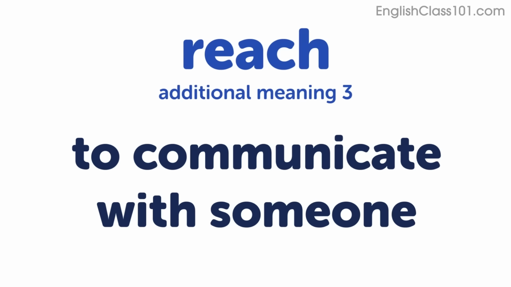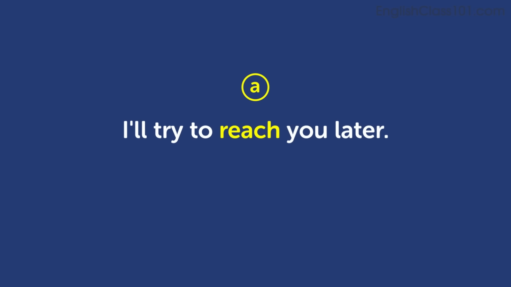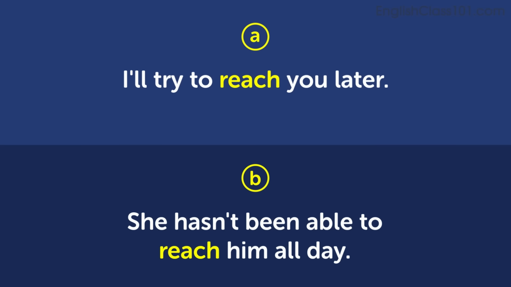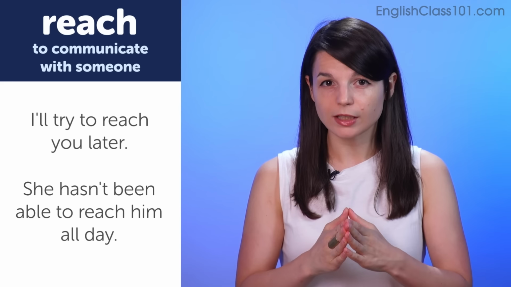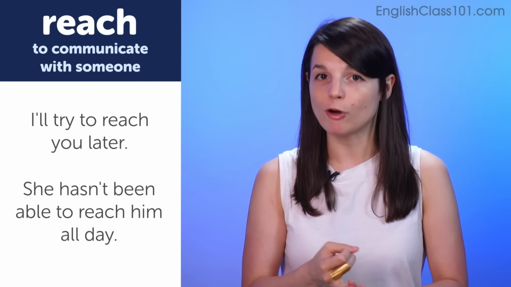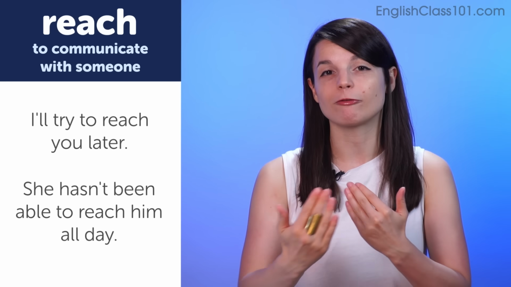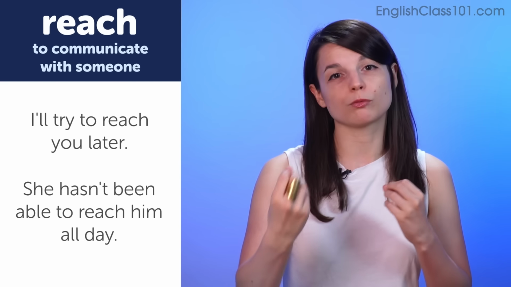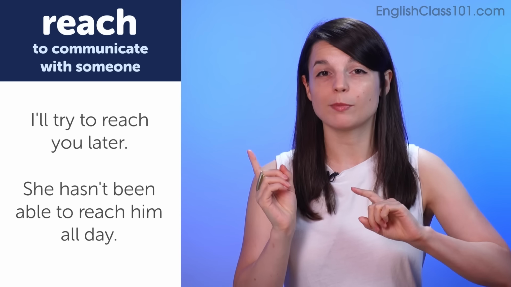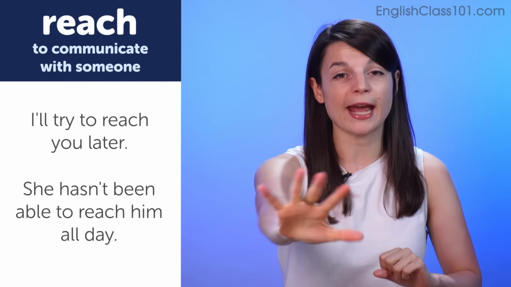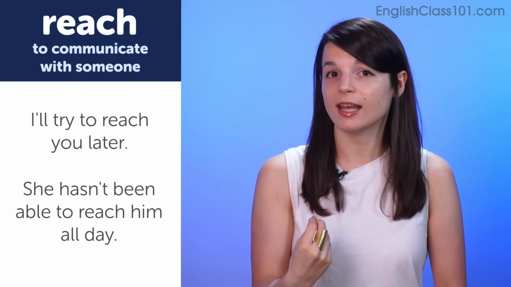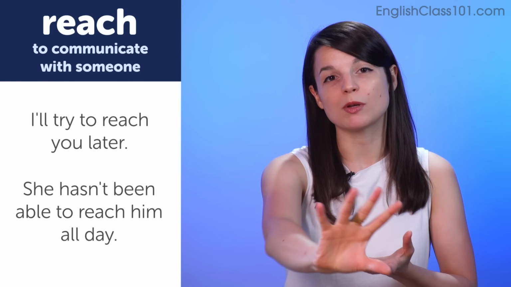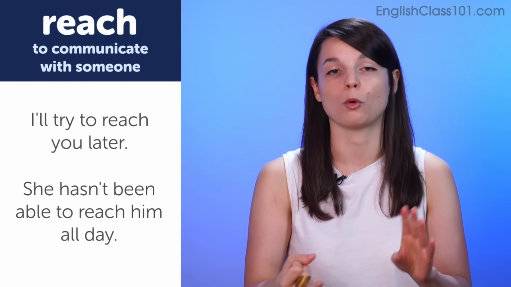The next additional meaning is to communicate with someone. Some examples. I'll try to reach you later. She hasn't been able to reach him all day. This use of reach means communicate, yes, but specifically we use it for emails and phone calls. We don't typically use it for face-to-face communication. We use reach in the same way as the second additional meaning, like you're reaching out to try to find something or to touch something or to communicate with someone. In this case, however, you're reaching out with your communication devices. So that means your phone or your computer.